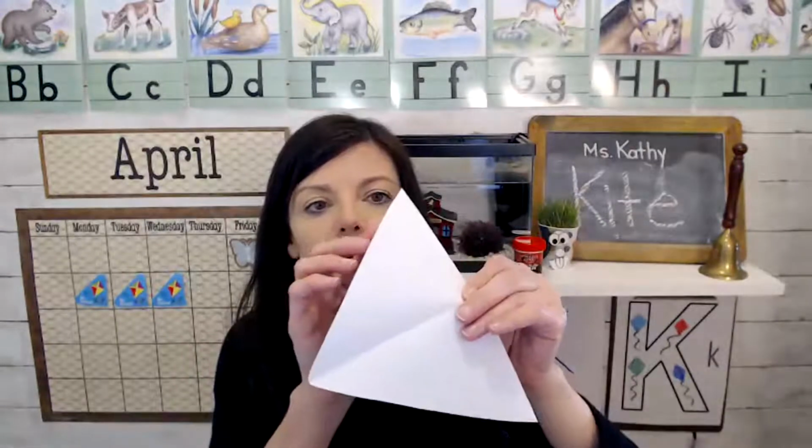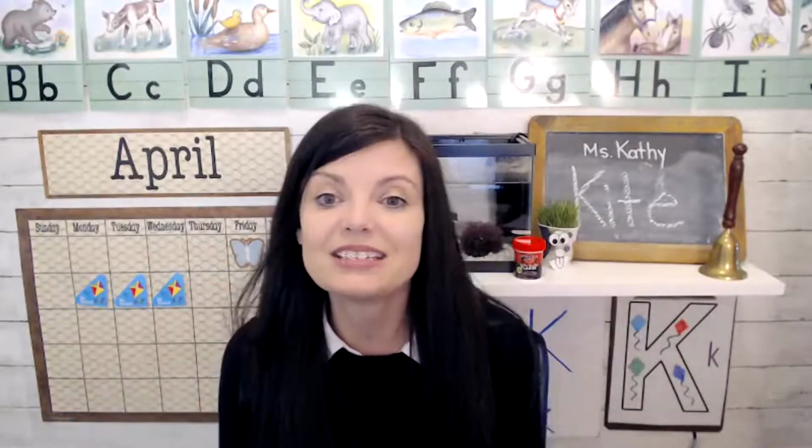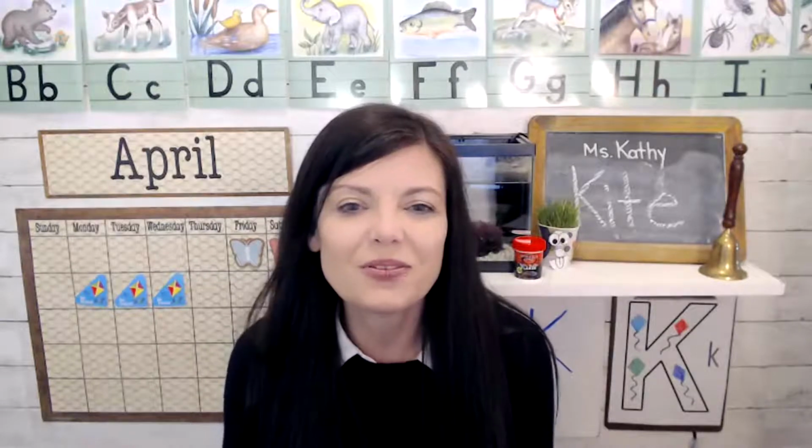And then what you're left with, when you open it up, is a diamond. You can use that for your kite and then just add all the colorful paper squares. You can also use tissue paper and contact paper, and it makes it kind of like a sun catcher that you can hang from the window. I'm sure you've probably seen that before.